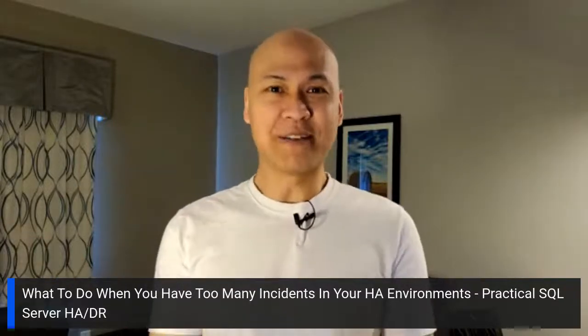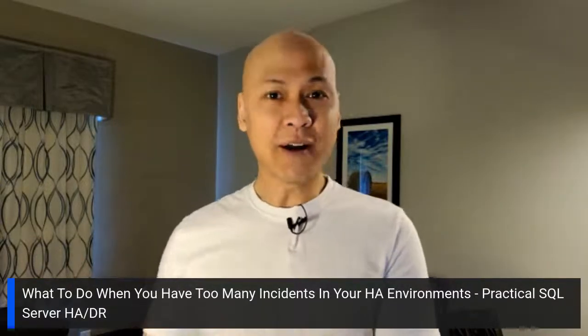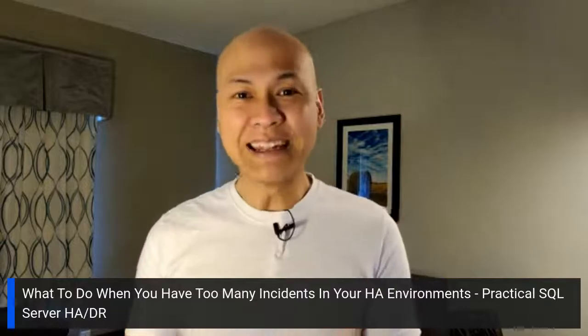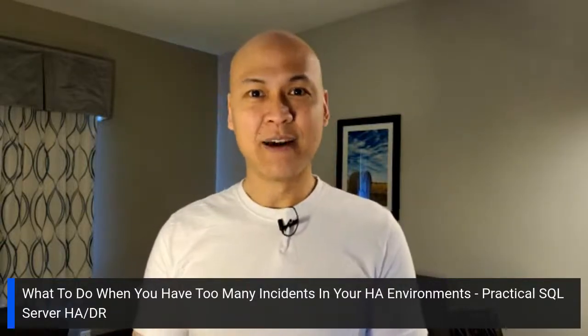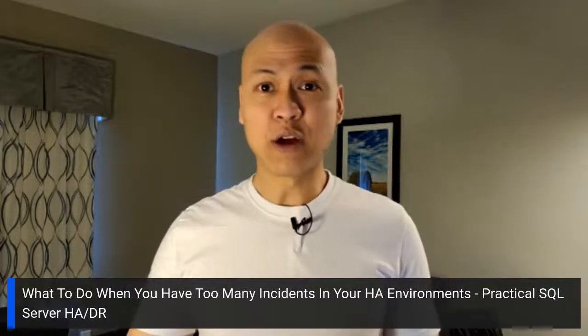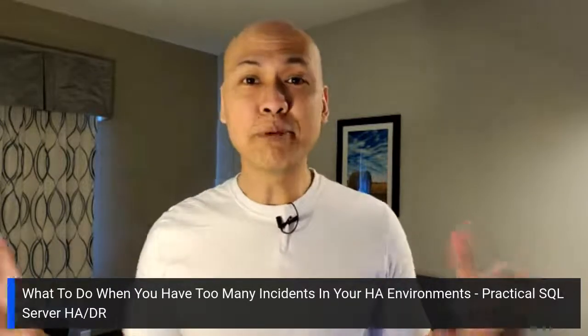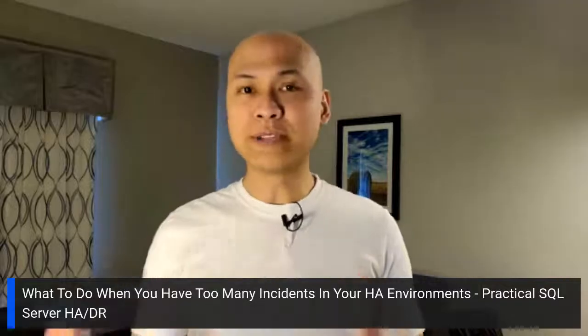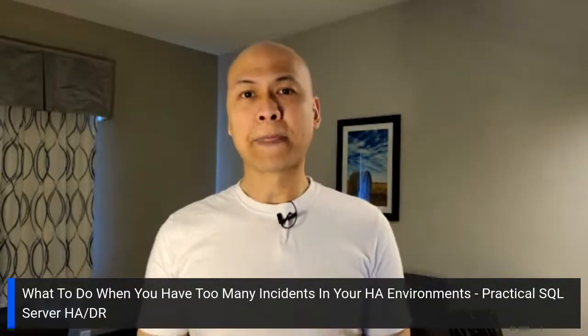And the worst part is if the failover target also does not have enough space on disk to allow the transaction log to grow, then you have a complete outage, and it would take some time for you to manage that.